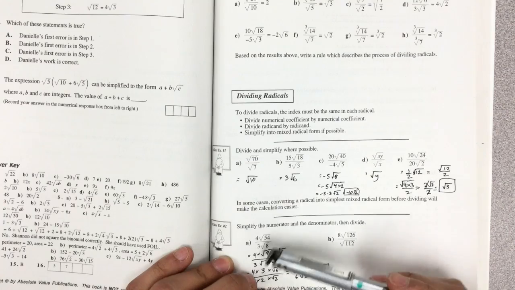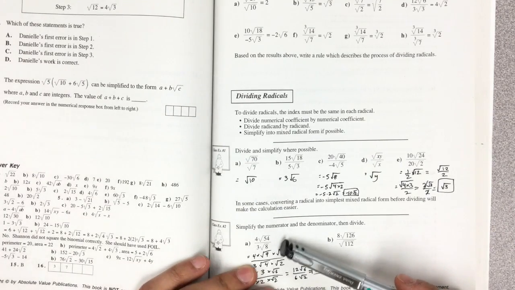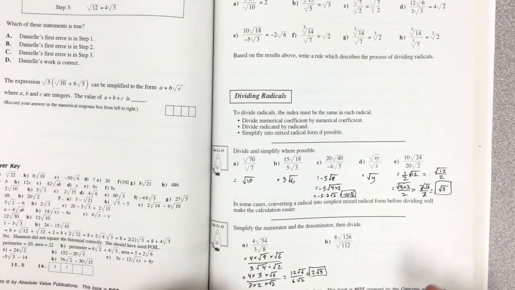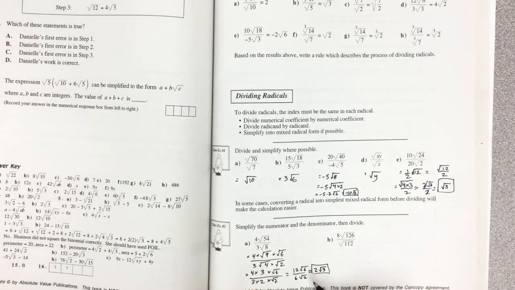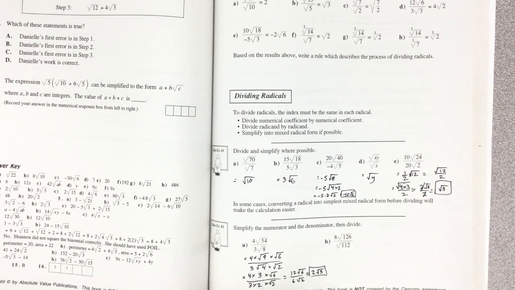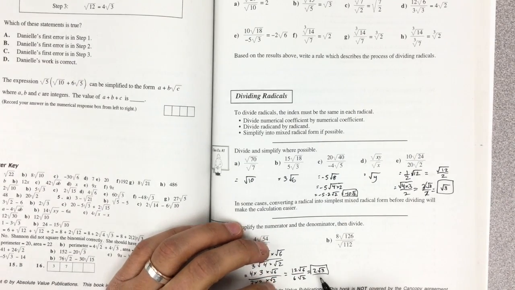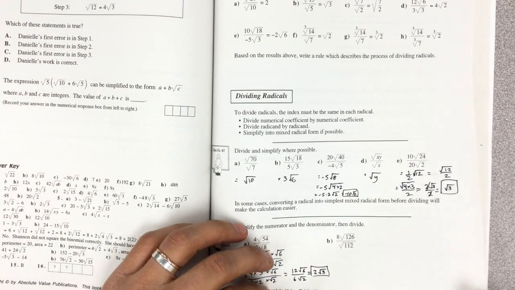So notice how the first thing I did was I simplified into my smallest mixed radical, and then in order to solve it, I canceled like terms or divided my lowest common multiples, and then I simplified again to my smallest mixed radical.